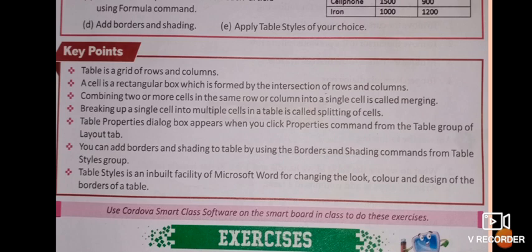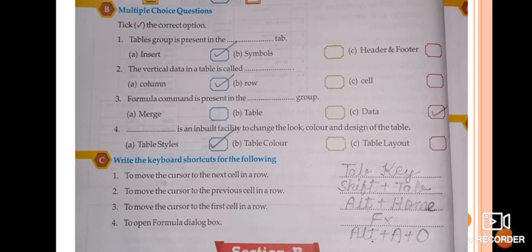Now we come to the exercise section. Here some multiple choice questions are given. We can solve them one by one. Take the correct option. The Tables group is present in the dash tab. Which tab? Here, the Insert tab. Okay, the right answer is Insert tab.